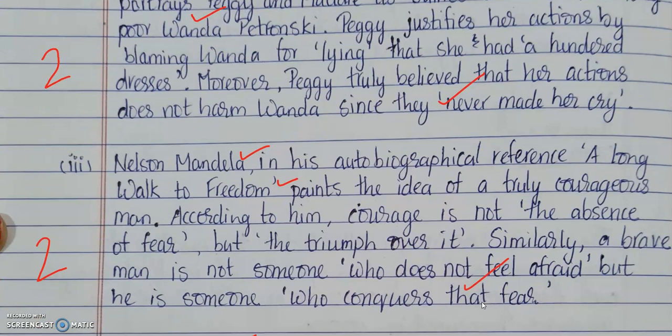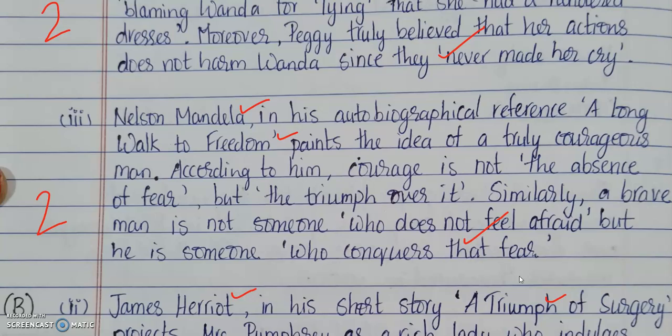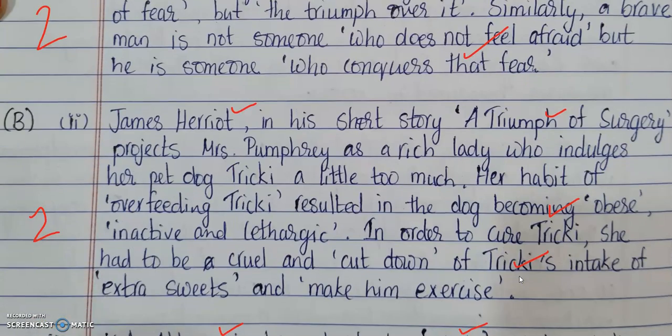Look at the second question. The name of the writer, the autobiographical reference or autobiography is more than enough. If this L looks capital to you, it's correct. If it looks small to you, it requires correction. Otherwise, I think the candidate has written correctly. Look at the citations used by the candidate, the name of the writer.